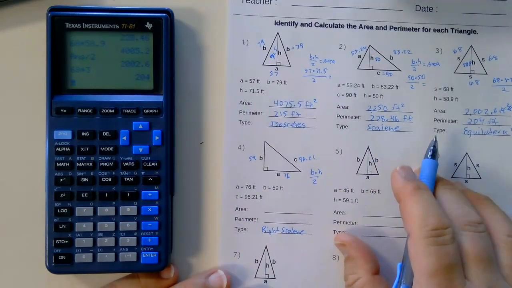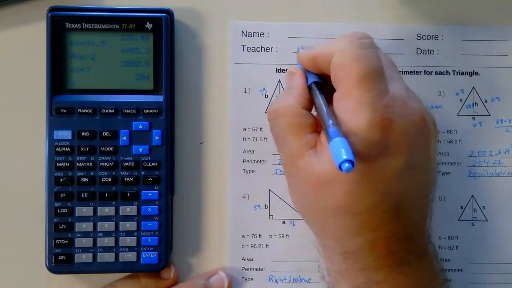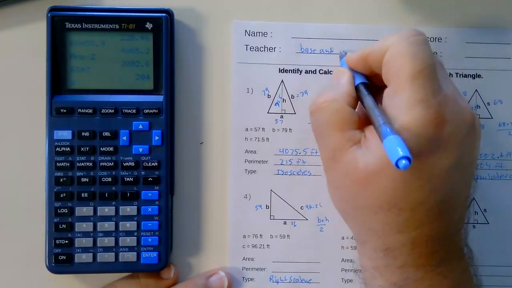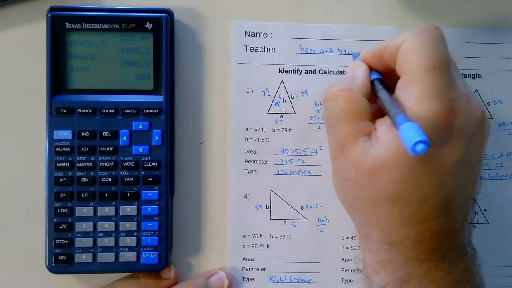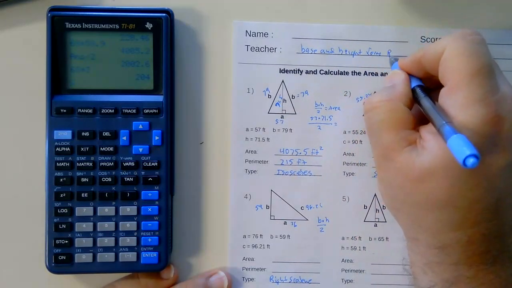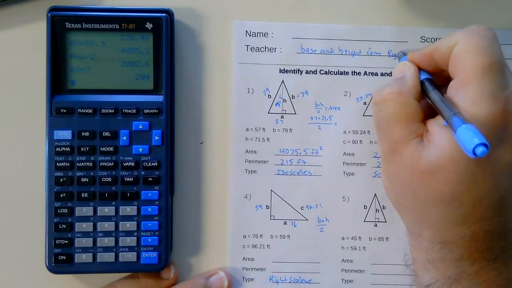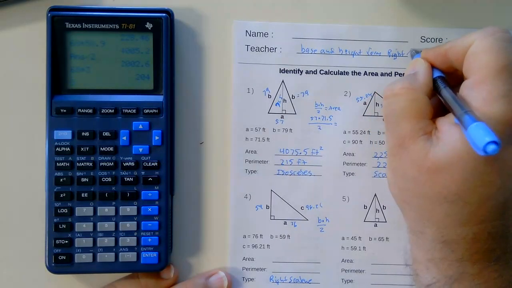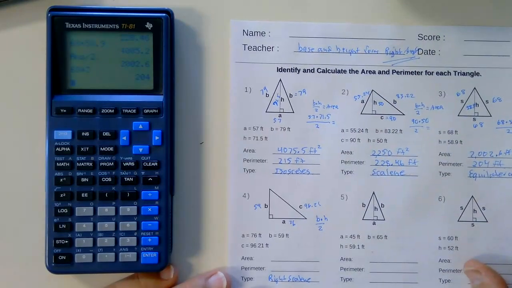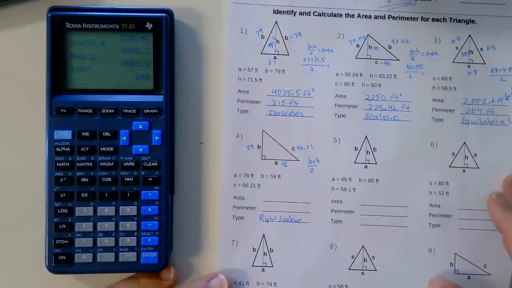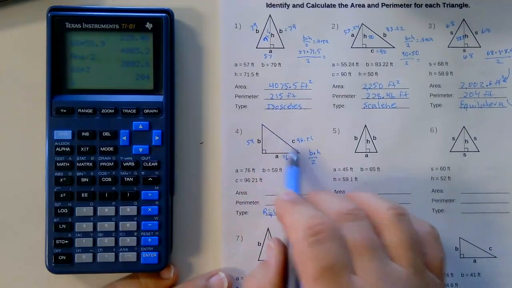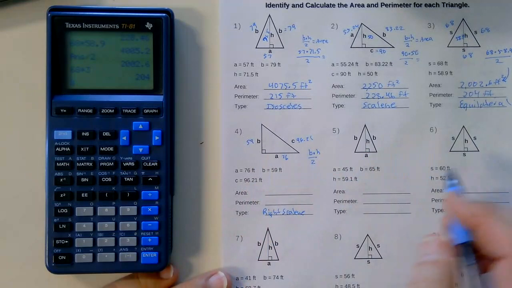So I'm going to write this at the very top: base and height form a right angle. Again, that is really important all the way through. That way you don't accidentally put the side angle in your formula.